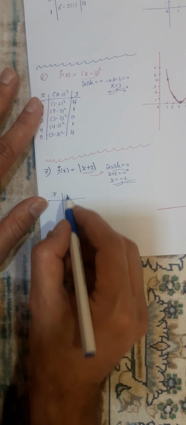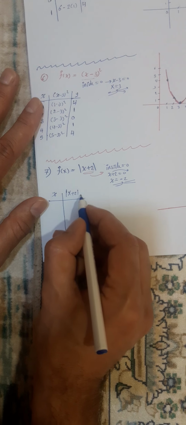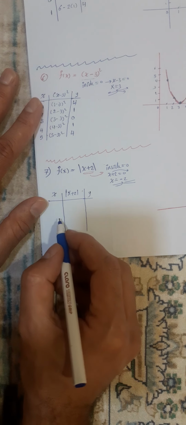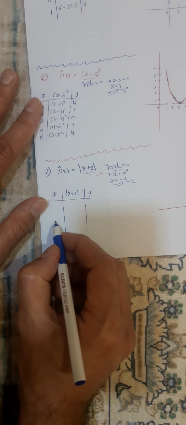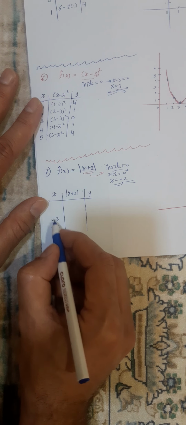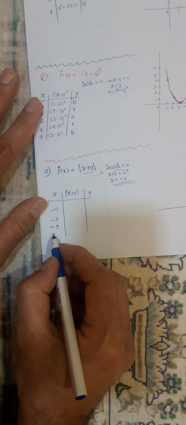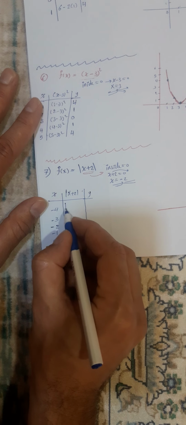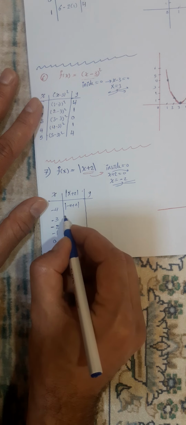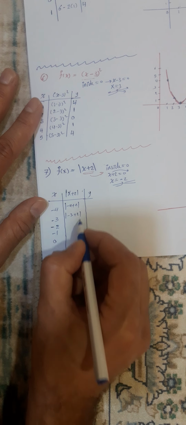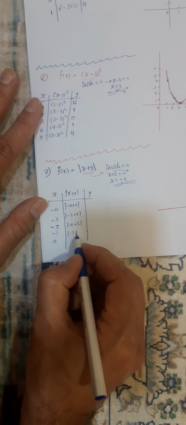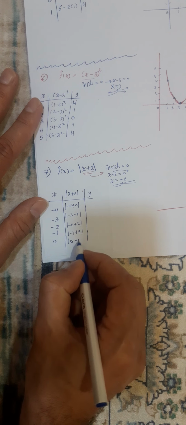So x, absolute of x plus 2, and y. Negative 2; smaller than negative 2: negative 3 and negative 4; bigger than negative 2: negative 1 and 0. So absolute of minus 4 plus 2, absolute of minus 3 plus 2, absolute of minus 2 plus 2, absolute of minus 1 plus 2, absolute of 0 plus 2.